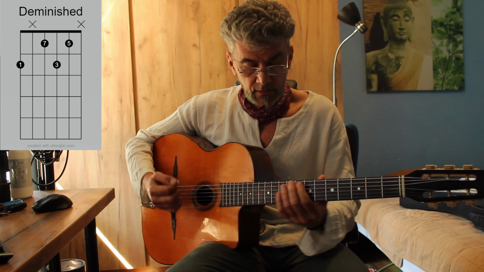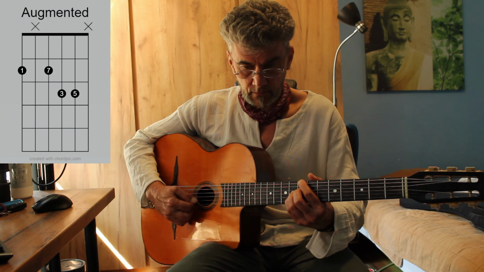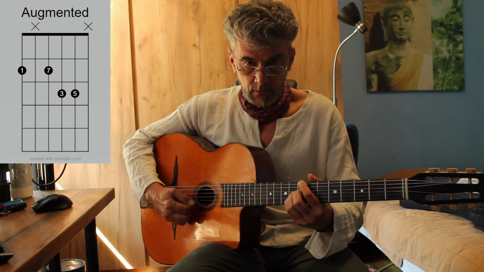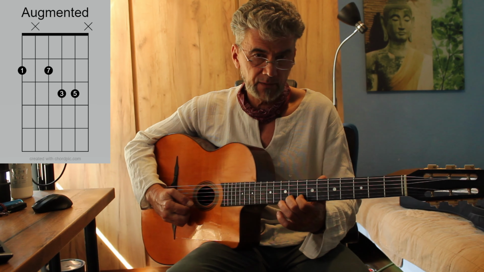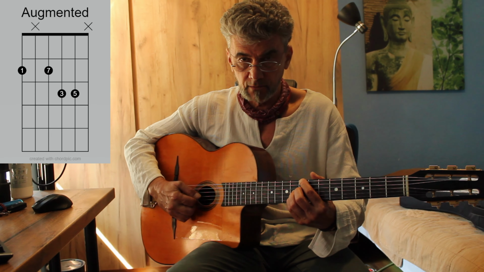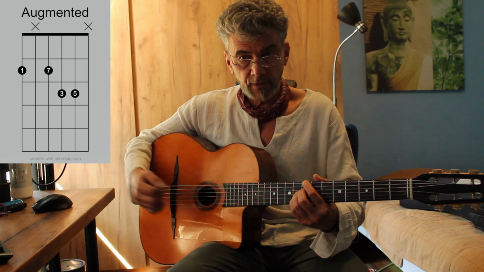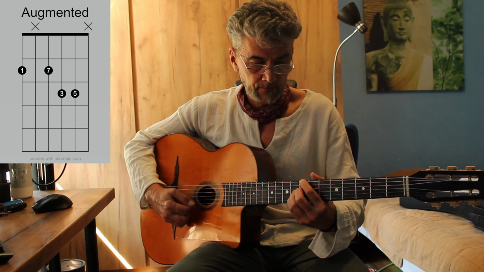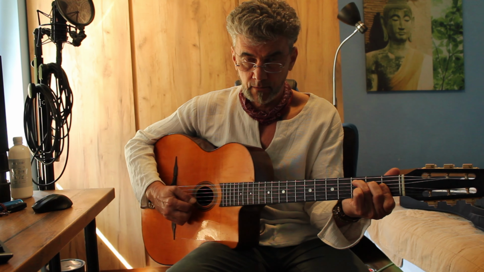And the next one is augmented. So we're moving the 5th half a step up to a G sharp. So again you have 1, 7, major 3, and an augmented 5th. Alright, which is also, for example, here.